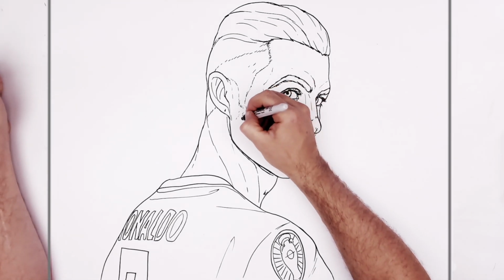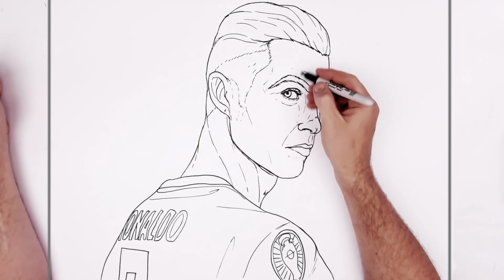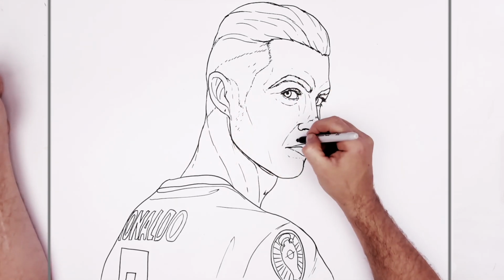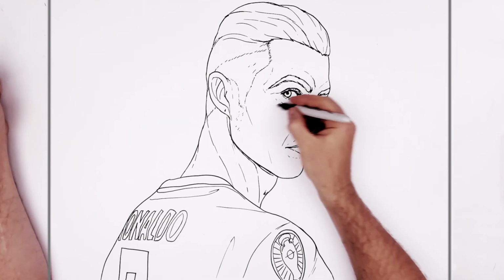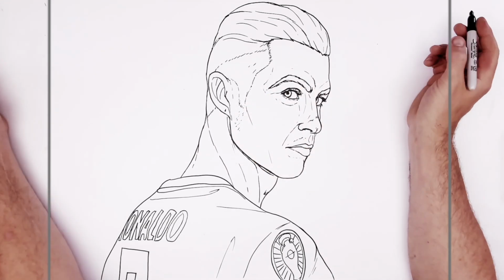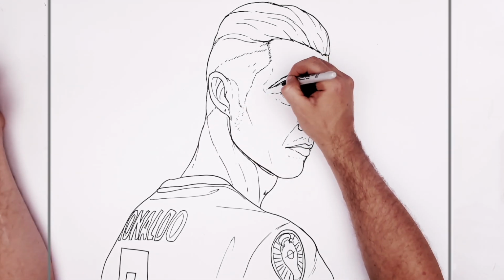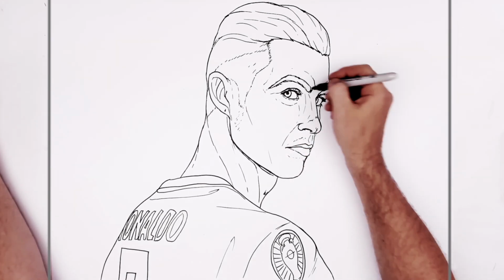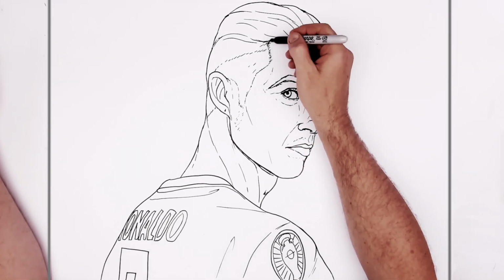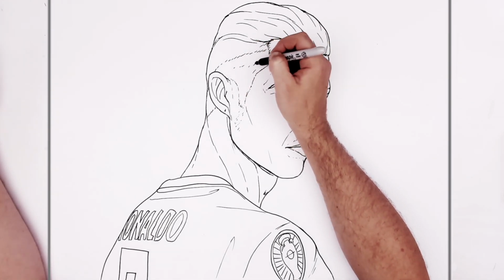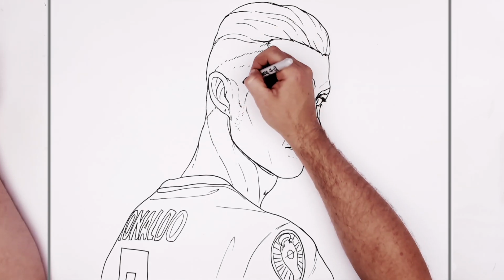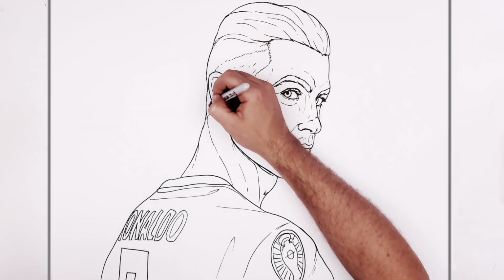You could add more stubble maybe to here. But I won't add too much, I think. In fact, I might erase that. Not sure how I feel about the stubble, how that looks. Because he has a bit of stubble that's as shaved as here, the side of his head.